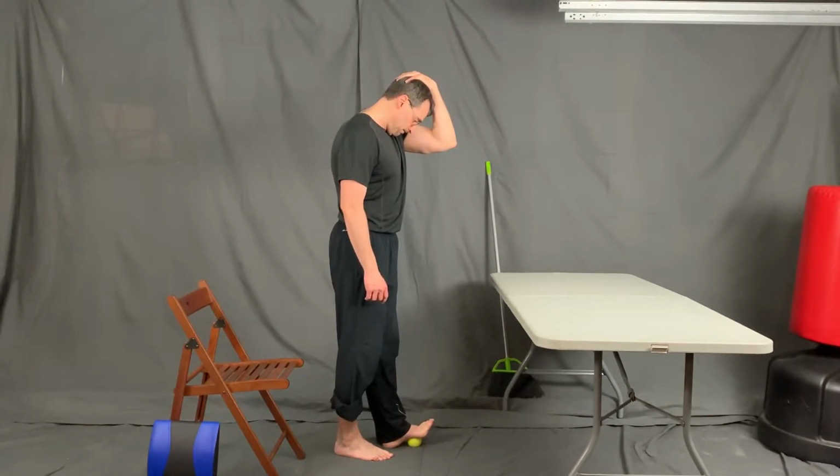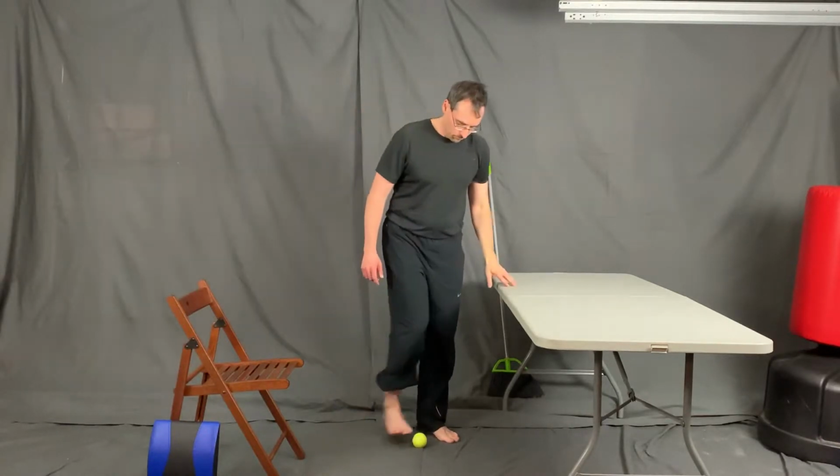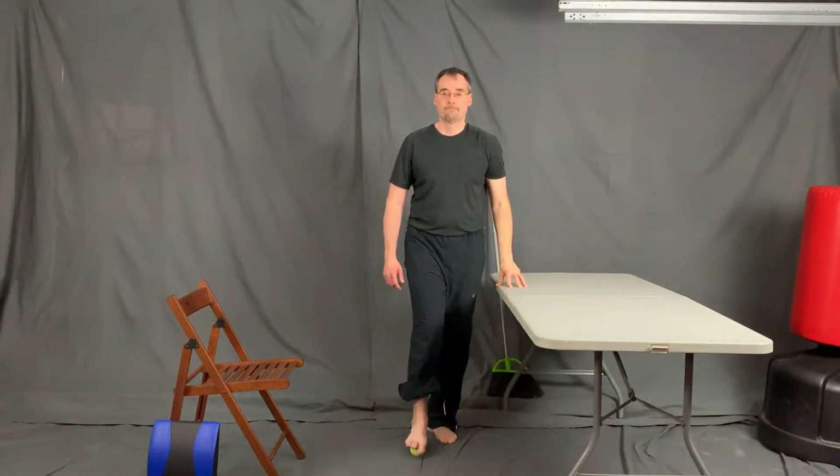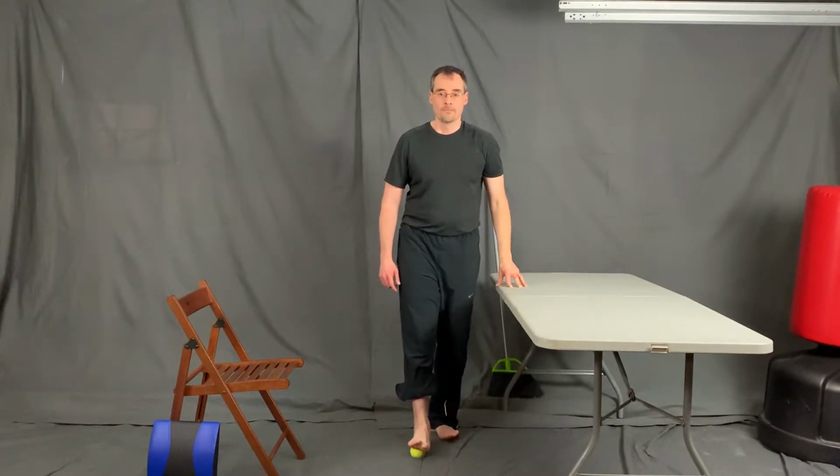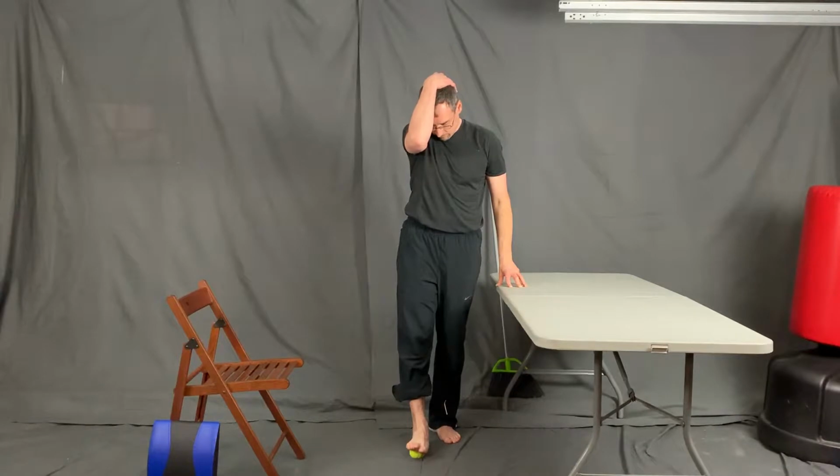Here I demonstrate it from a different angle. I do recommend 1 minute on each foot and 1 minute for each stretch, for a total of at least 4 minutes.